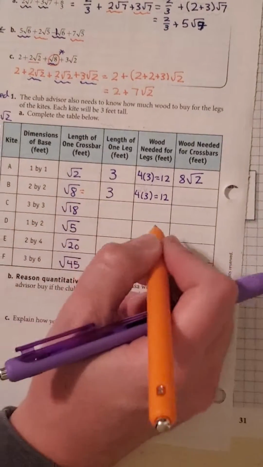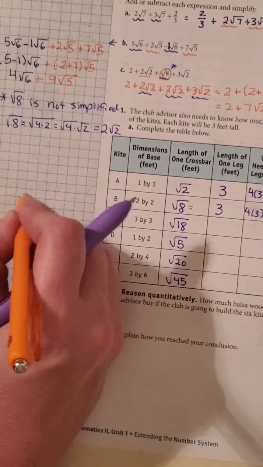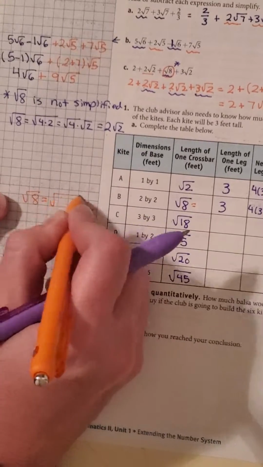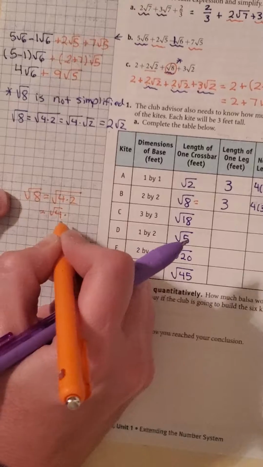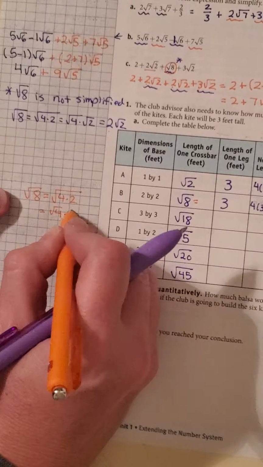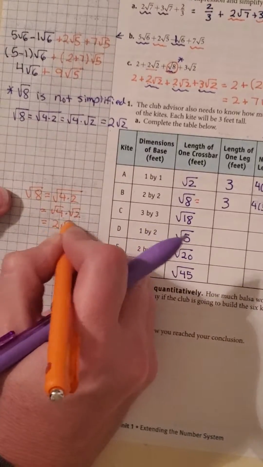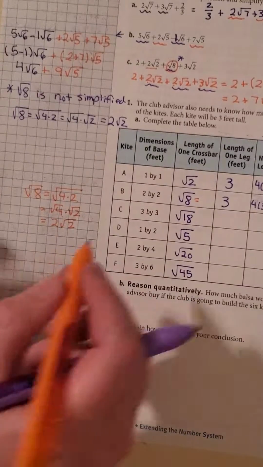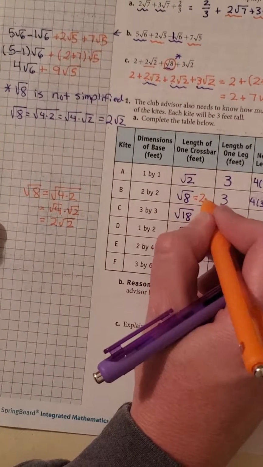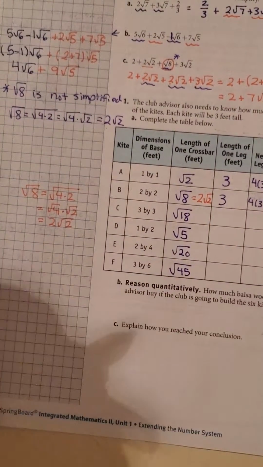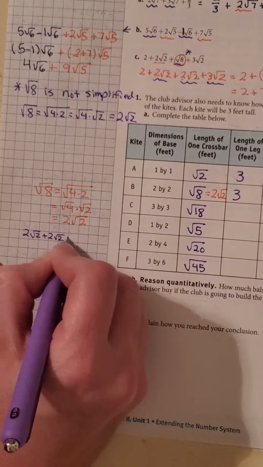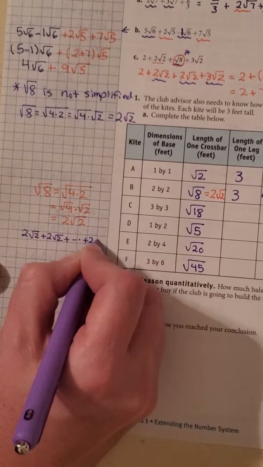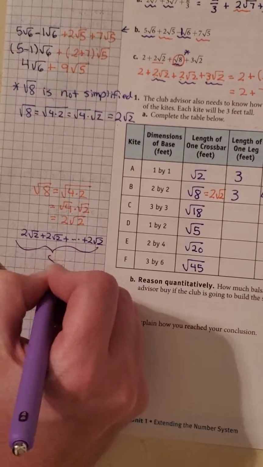The square root of 8, I'm going to do that off to the side. The square root of 8, again, is the square root of 4 times 2, which is the square root of 4 times the square root of 2, which is 2 root 2. Now, if I need 8 of these, so this is 2 square root 2, I need 2 root 2 plus 2 root 2 plus 2 root 2, and there will be 8 of these.